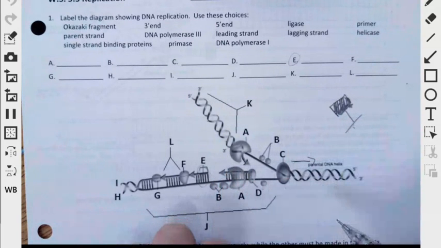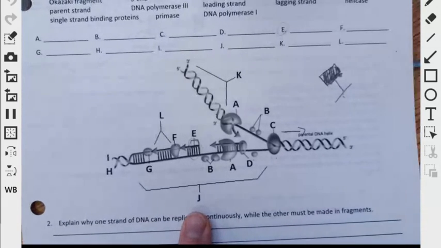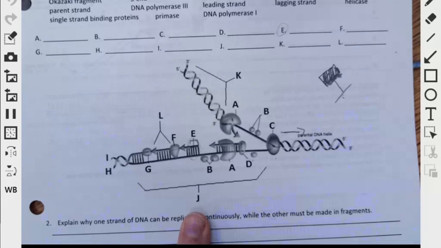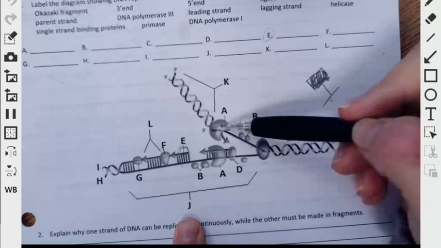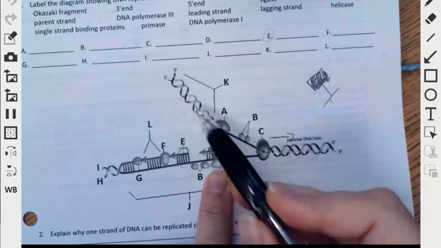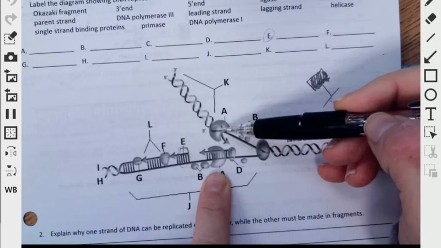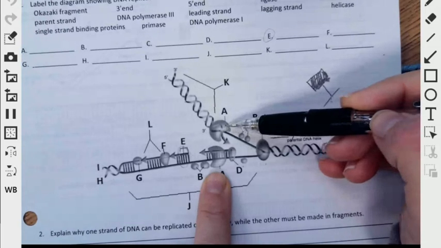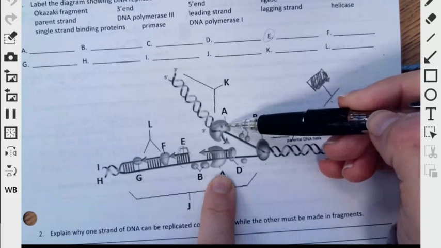Okay? Which means J automatically is going to be what? Lagging strand. Awesome. Who said that one? Raina. Thank you, Raina. There's your lagging strand. So you can label your J. Okay? A is on both sides. So what is the name of the enzyme that is literally just putting and making the DNA using DNA nucleotides? DNA polymerase. Right, because it's building a DNA polymer. So A's are going to be the DNA polymerase 3.